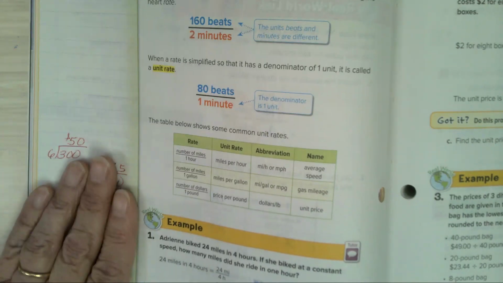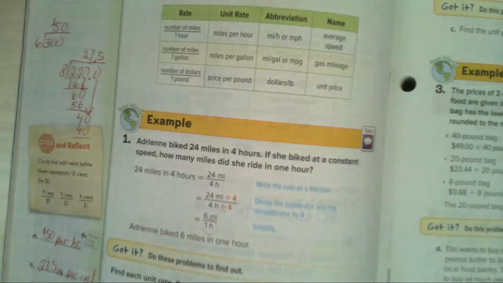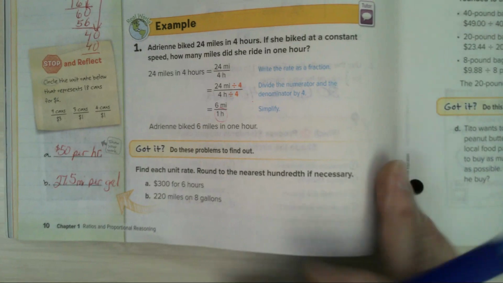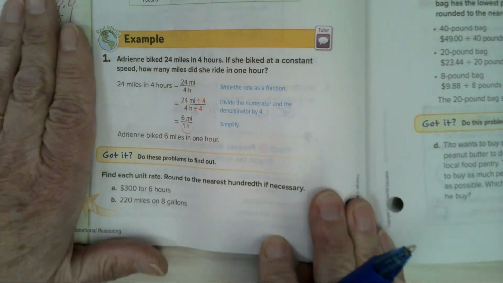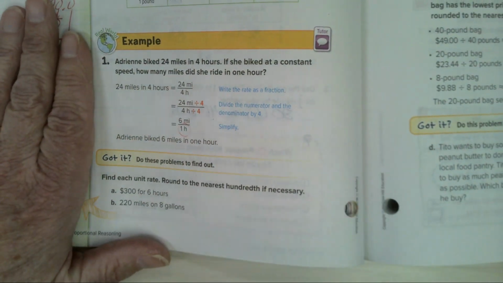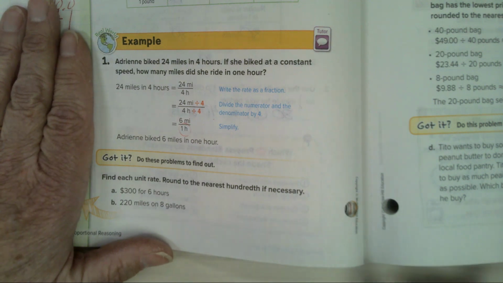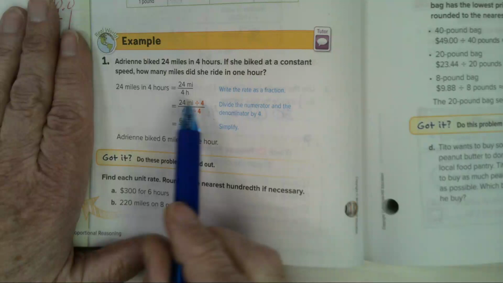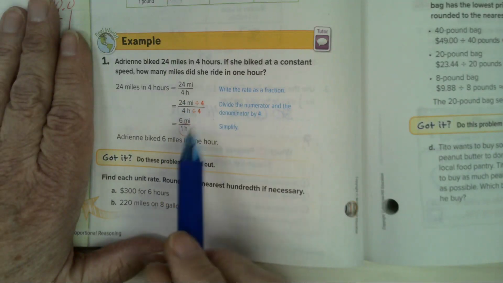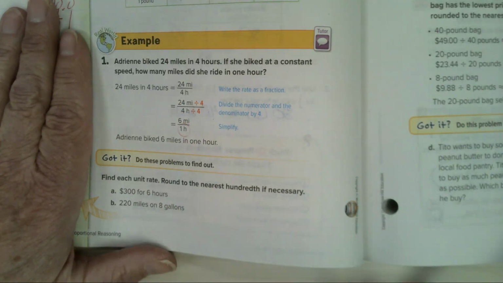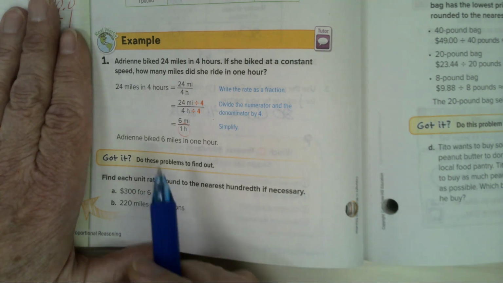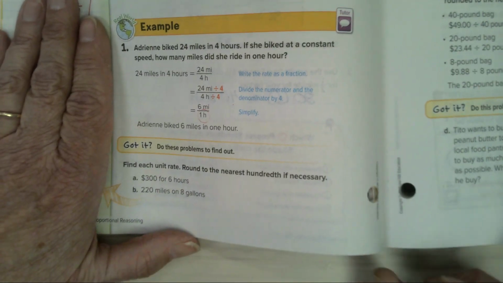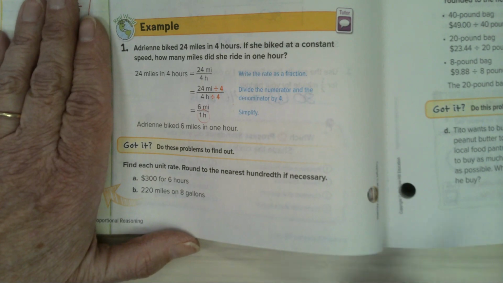Now let's go and look at example number 1. In example number 1, it says, Adrian biked 24 miles in 4 hours. If she biked at a constant speed, how many miles did she ride in 1 hour? Well, 24 miles over 4 hours would be 6 miles in 1 hour. It says find each unit rate in this section here. So round to the nearest hundredth if necessary.